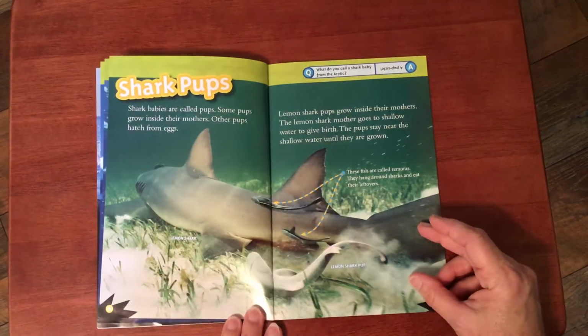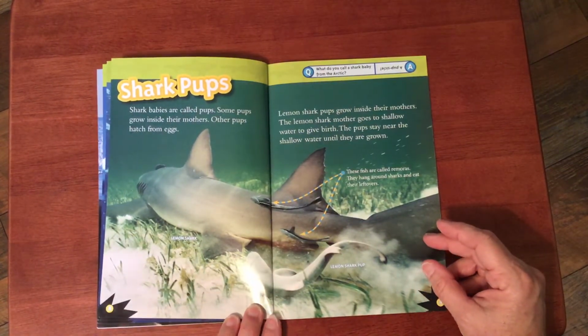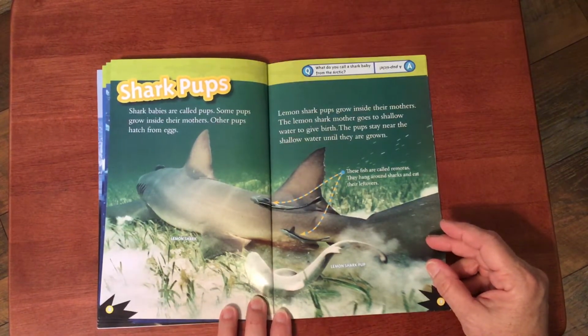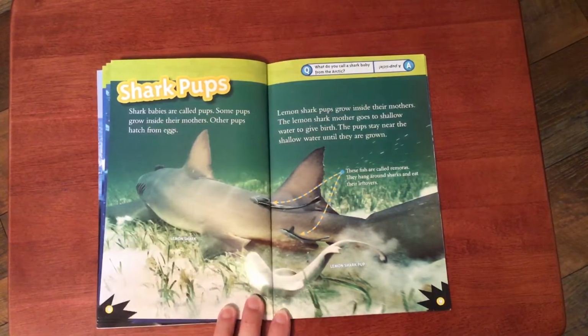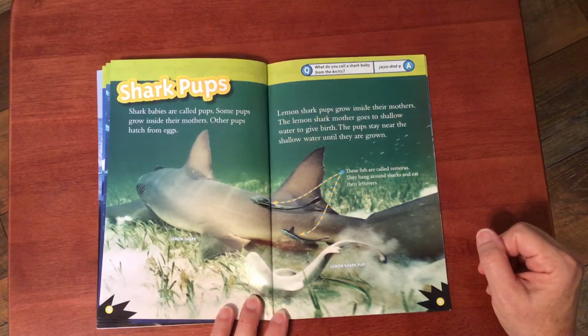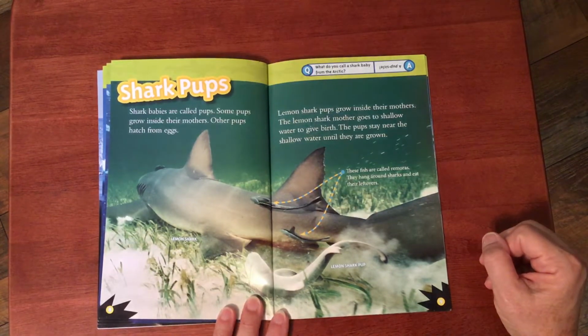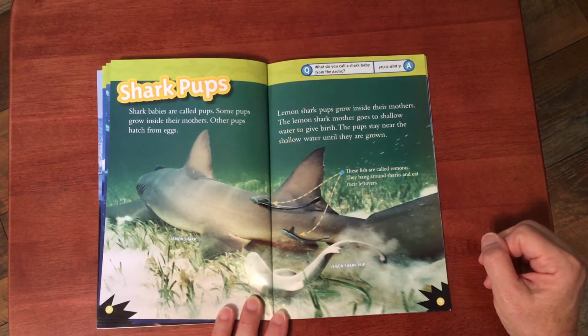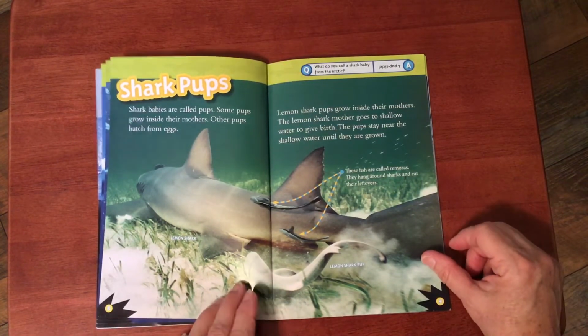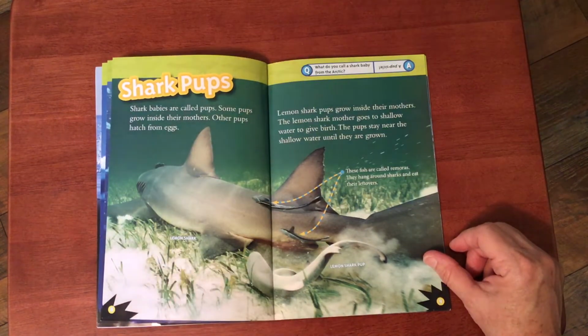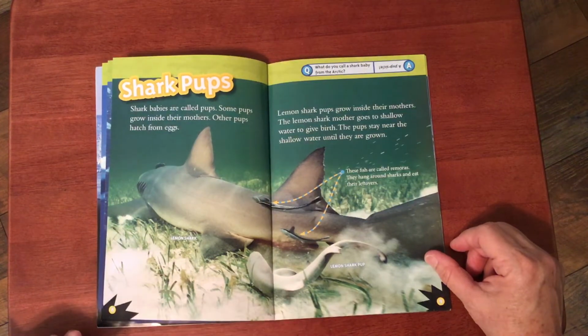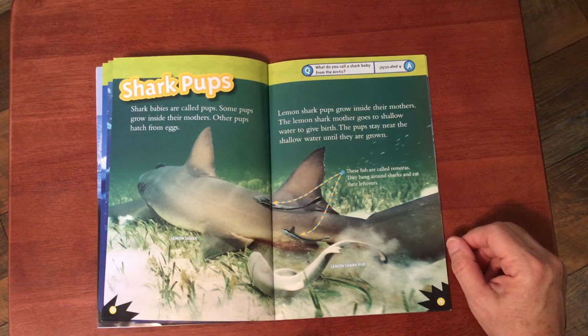Okay, so we turn the next page. It says shark pups. So we know we're going to read about sharks when they're babies. Shark babies are called pups. Some pups grow inside their mothers and they are born live, like we are, like mammals are. Other pups hatch from eggs. So just because they're sharks doesn't mean that they have one or the other. They might have live babies. They might have babies that hatch from eggs.